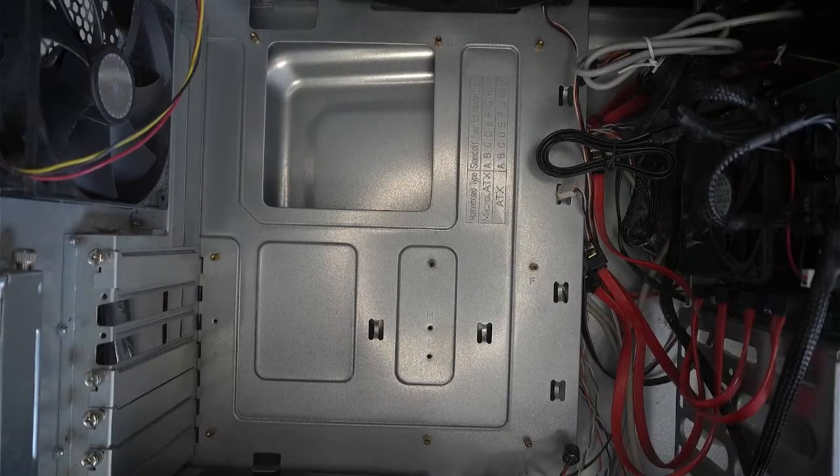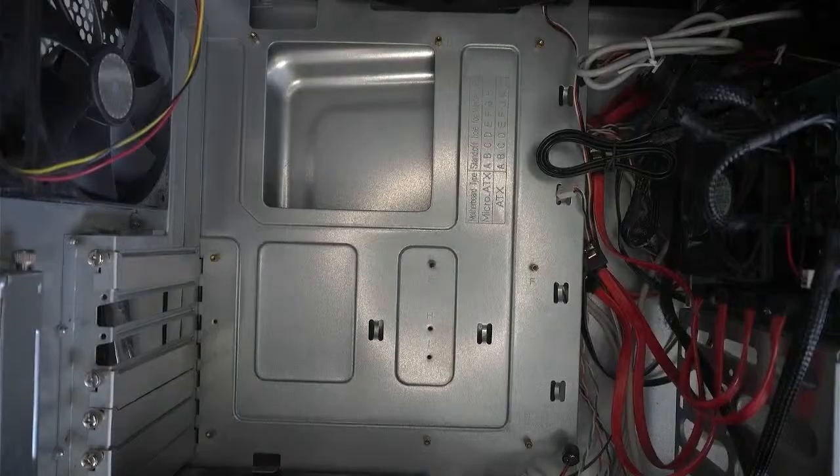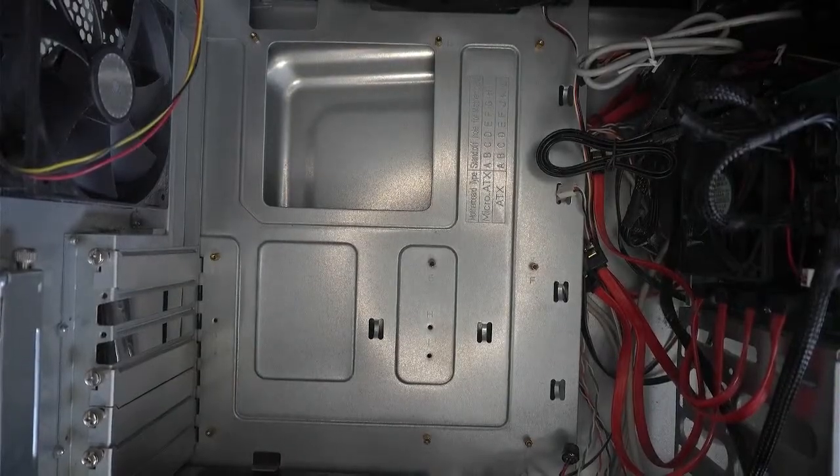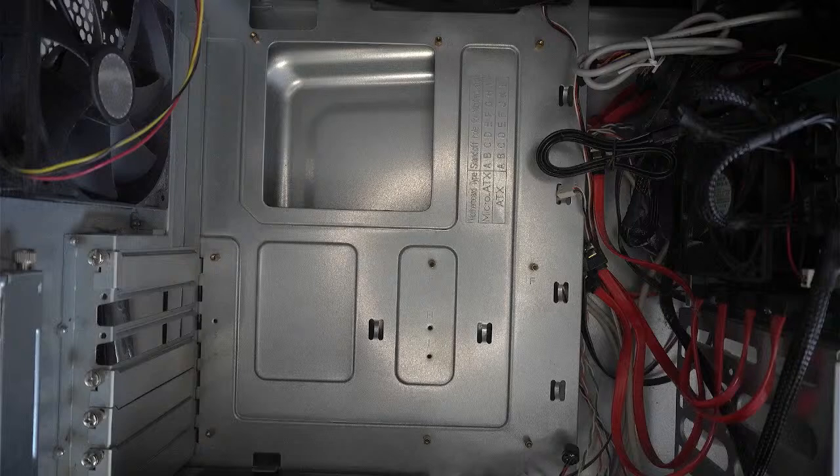So, now we need to get the new mainboard back in, connect everything up again. One SATA drive. And then we should be good. Screws, that's what I want to look at. So, oh yeah, then I remember the screws. Yeah, yeah.